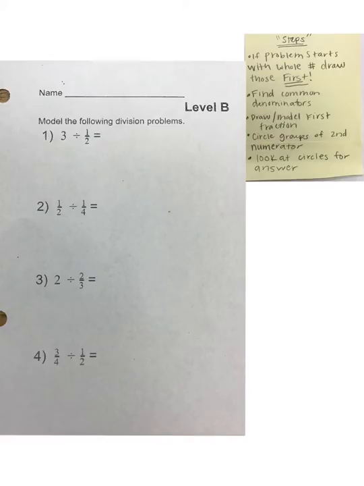All right, guys, we are looking at the level B activity for today. I wrote some steps off here to the side just to help organize the process. So I'll be referring to those as we work through some of these problems. So we're going to look at number 1 first.